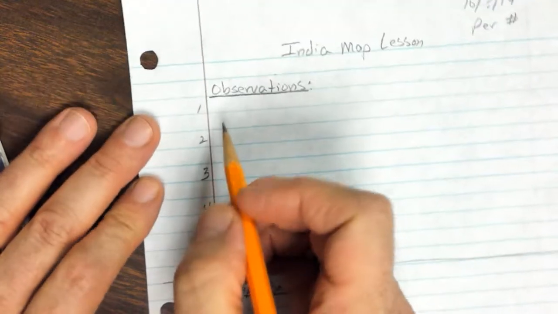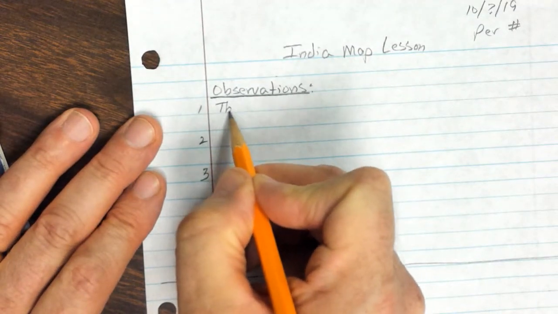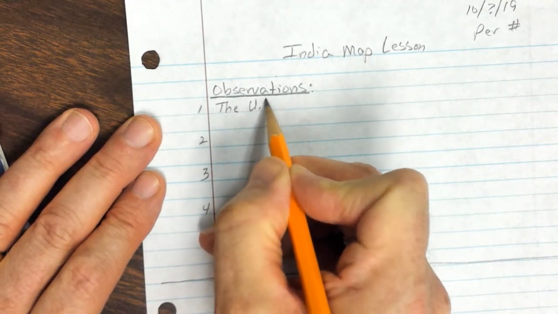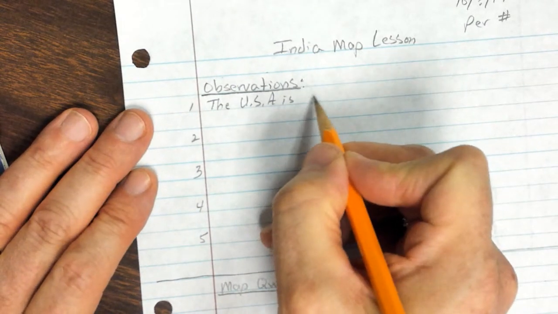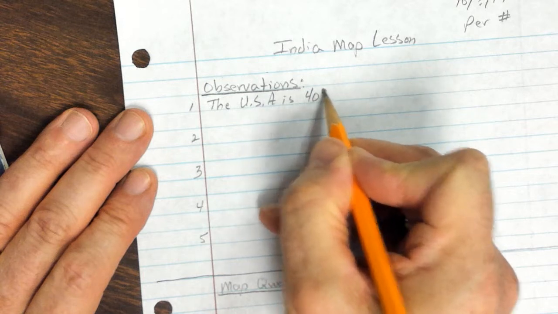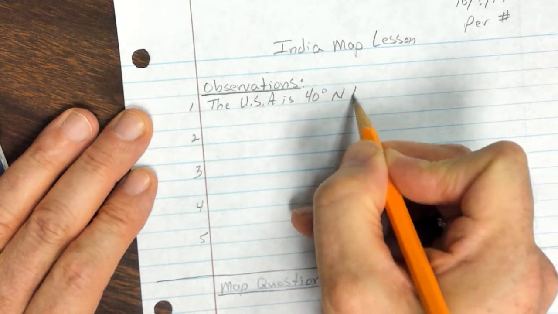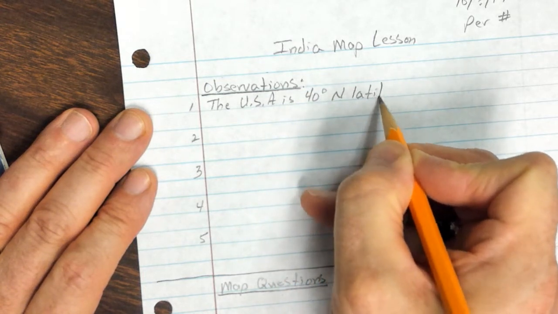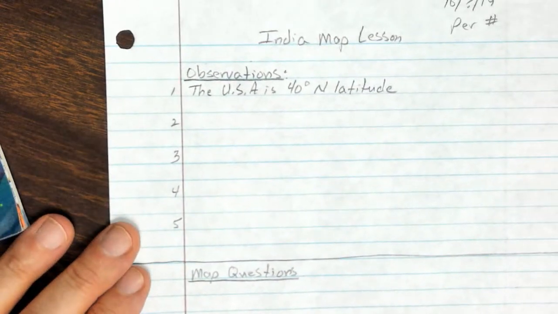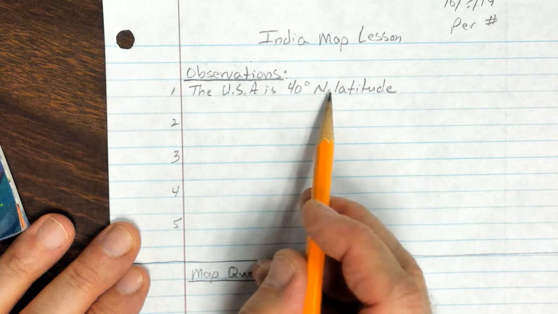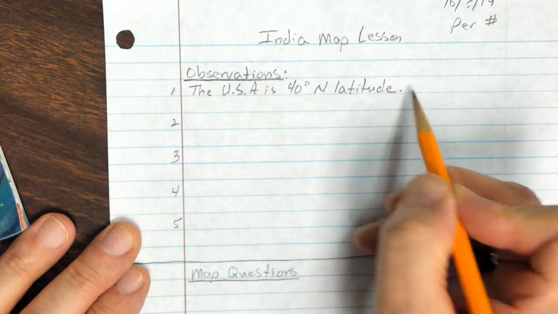So we're going to go over here to our observation page and we're going to put the USA is 40 degrees north latitude. That's our observation. The USA is 40 degrees north latitude.